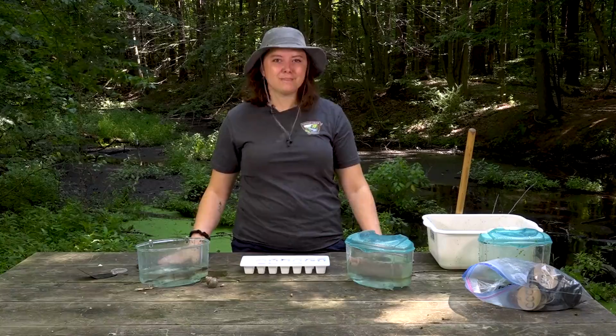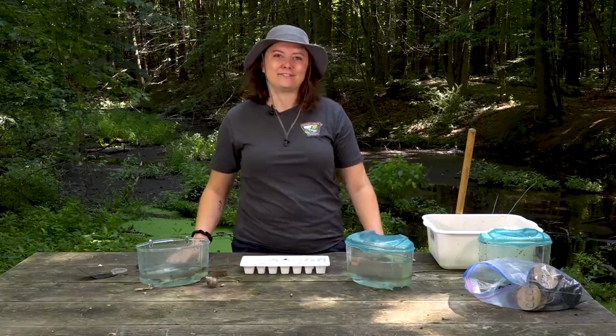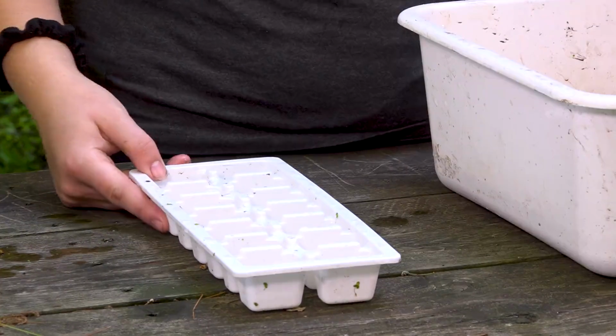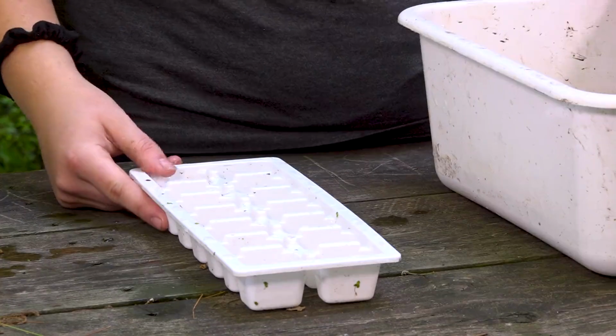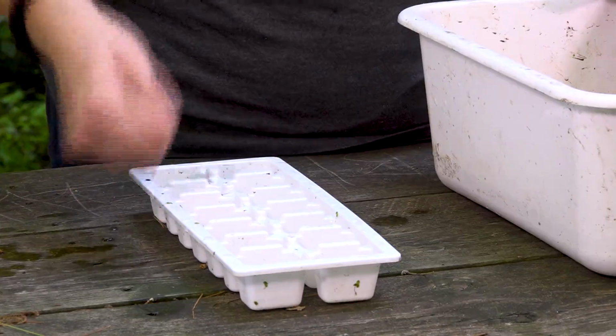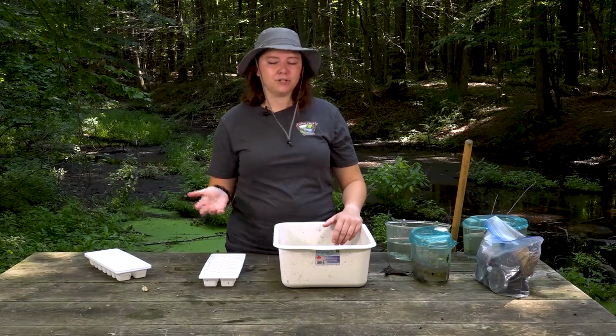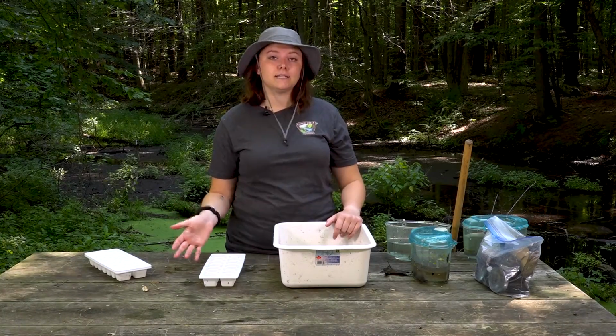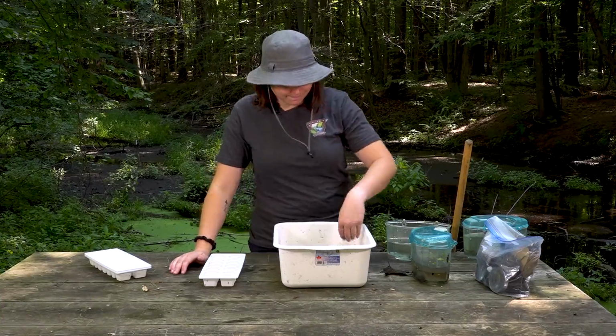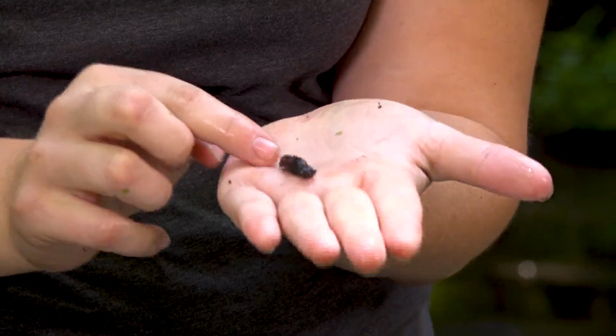Gerrit and I just wrapped up dip netting, so let's see what we found. I'm just using an ice cube tray today to separate the species we caught. White is a really good color to use because it makes it easier to see the species and helps us ID them. We're going to start with this guy.